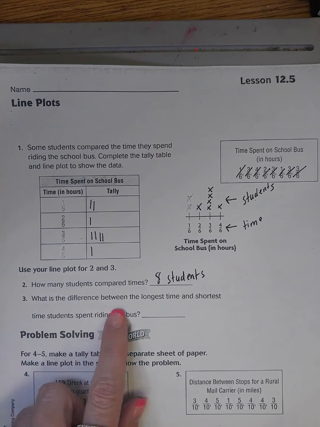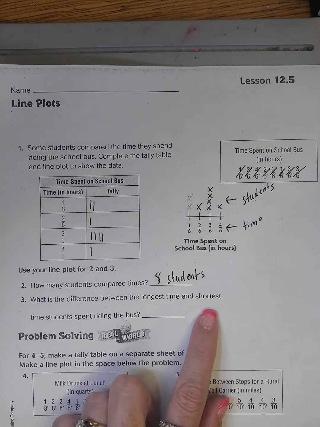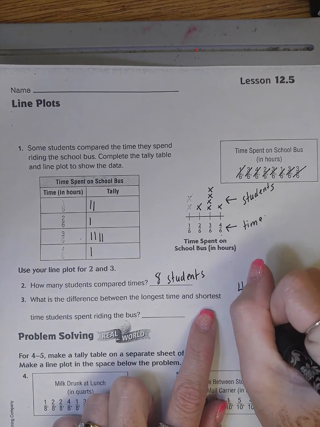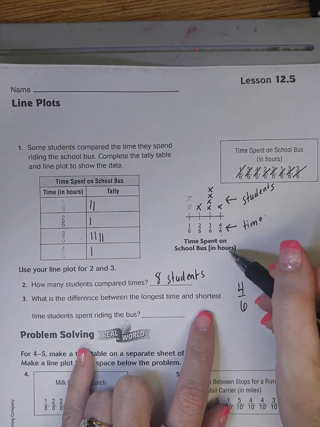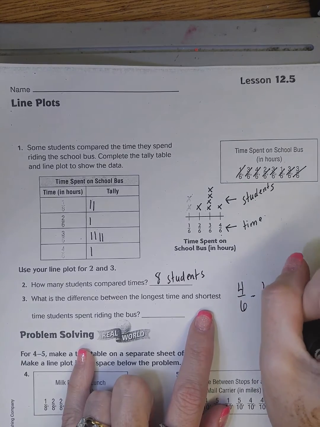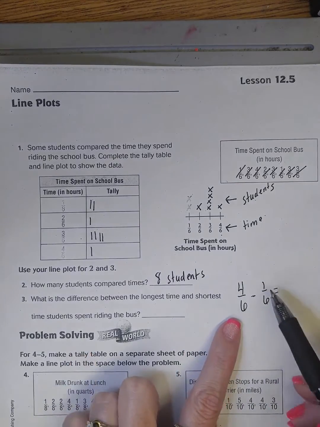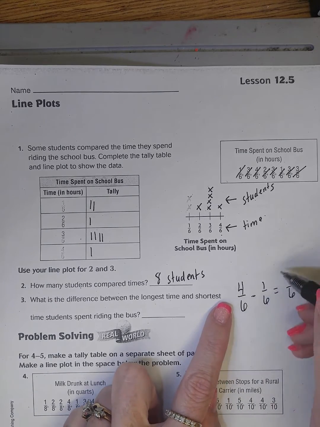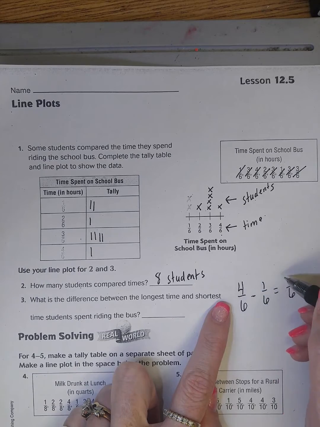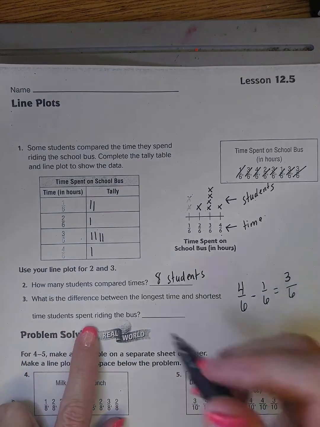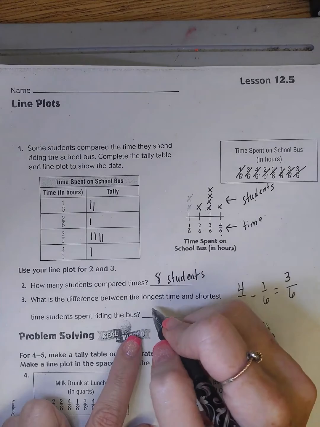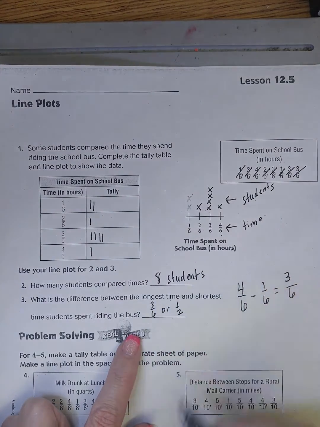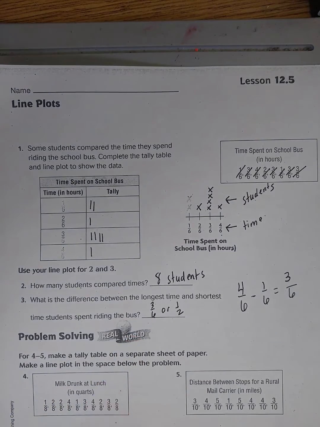Number 3, what is the difference between the longest time and the shortest time? Again, this is understanding. The longest time is 4/6 of an hour, minus 1/6, because that was the shortest time. We know that with our fractions, denominators are the same, they stay the same. Numerators are what we add or subtract. 4 minus 1 is 3. So the difference between the shortest and the longest time is 3/6 of an hour or a half hour, because 3/6 is equivalent to 1/2.